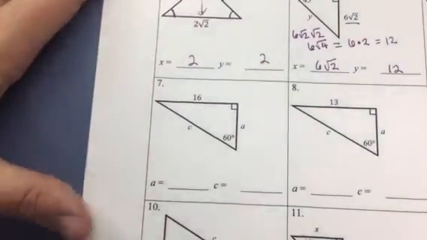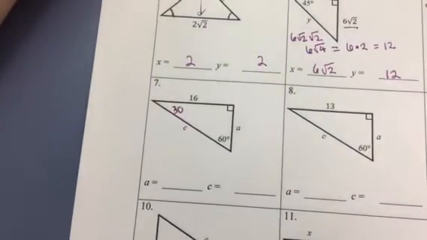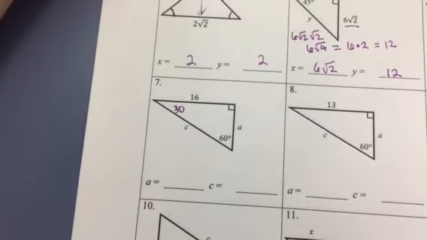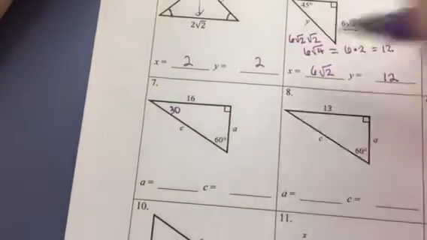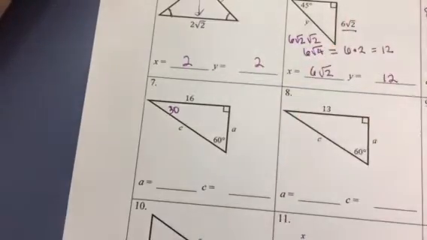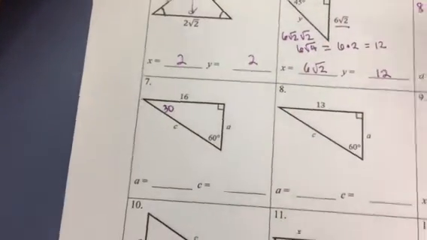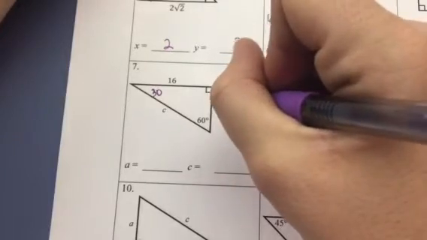All right, moving on. Number 7, another 30, 60, 90. I'm given the long leg, and this time the long leg is not a multiple of the square root of 3. So don't be fooled by this. You still do the same thing. We're going to take the long leg, and we're going to divide it by the square root of 3 to get the short leg. So the first way I might write this is 16 divided by the square root of 3.